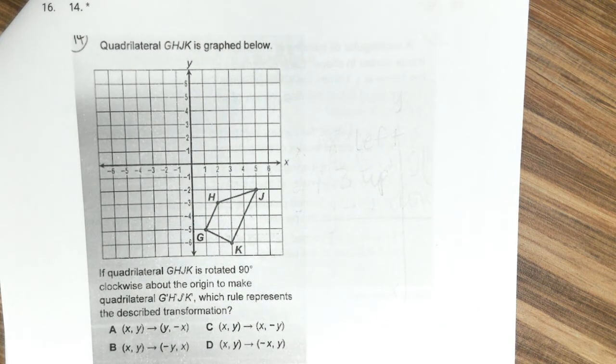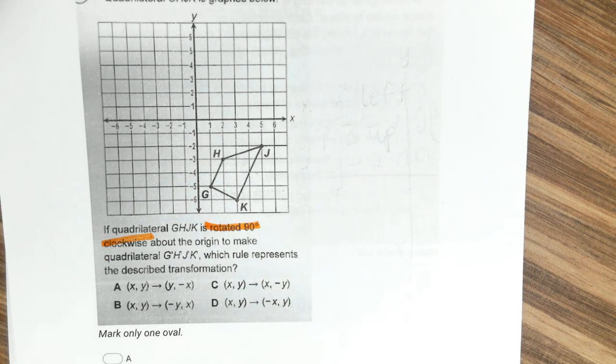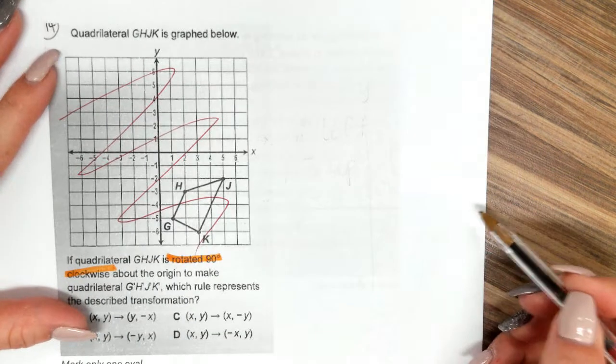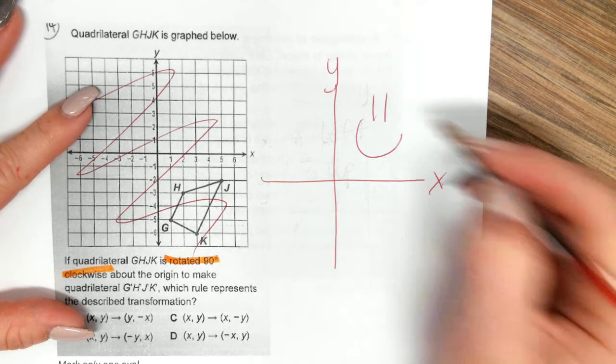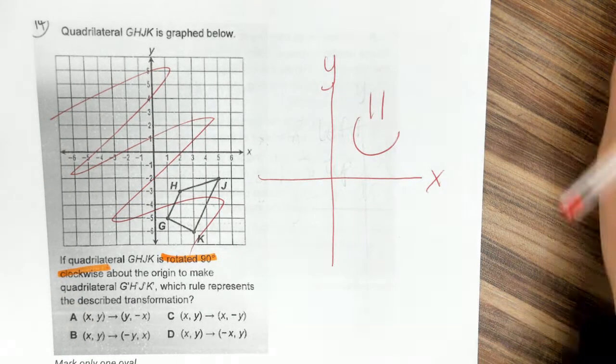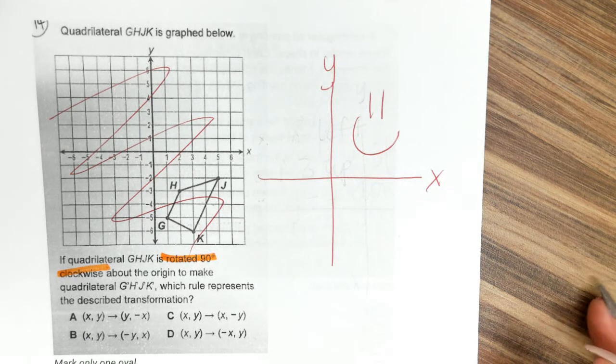All right, what's the clue word on number 14? Rotated what? 90 degrees clockwise. Do I look at their picture? What do I need to do? Draw happy face man. How many spots is 90 degrees?